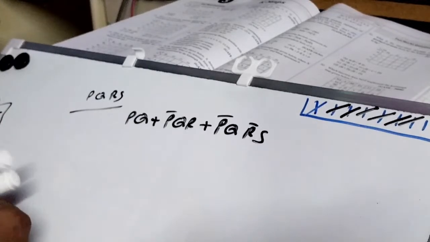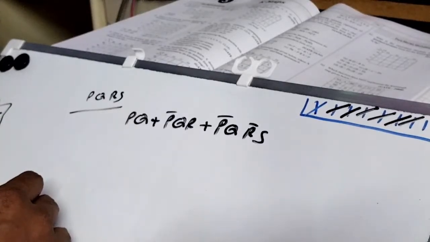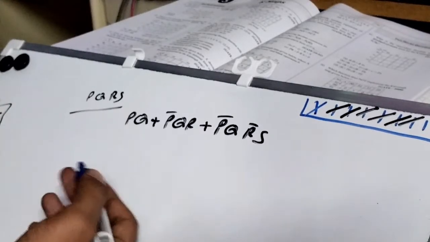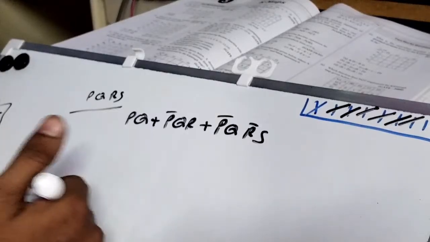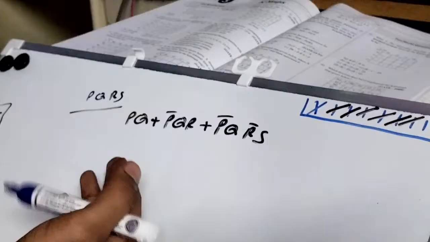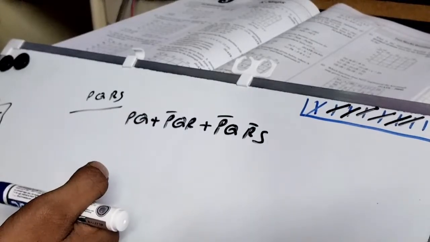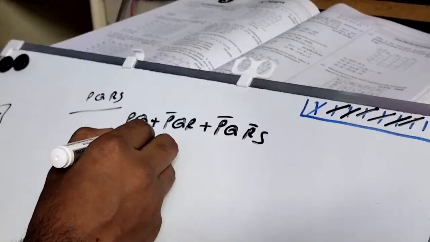So let us approach this question. The best way to perform this is to simplify the expression, right? So you will also simplify. If you found this out, it's great. Okay, let's start simplifying.